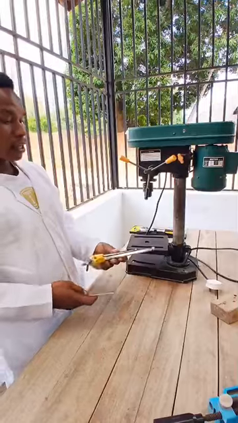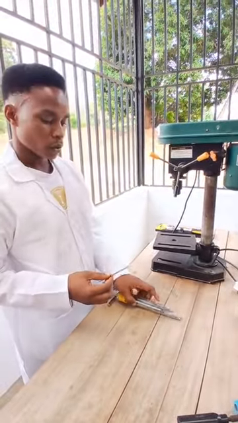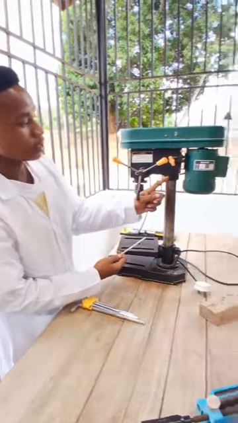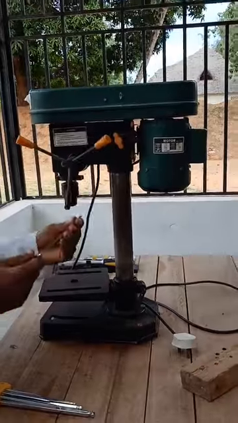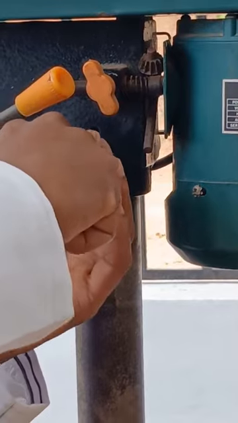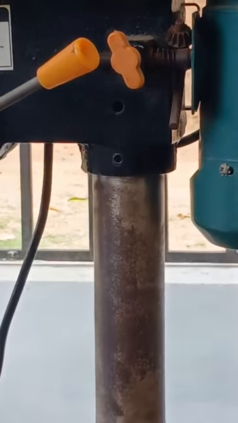Another driving tool is the Allen key, which is used to drive nuts also. So they are used to drive nuts like this one here. You can just put it here and then drive. See how it is? Yeah, like that.